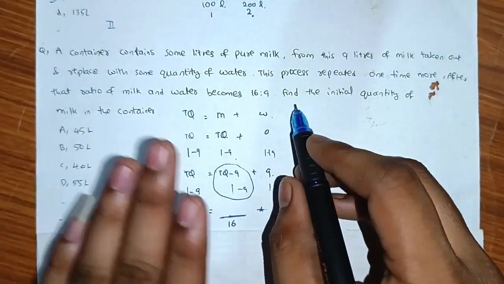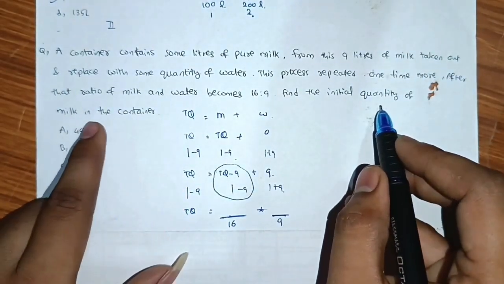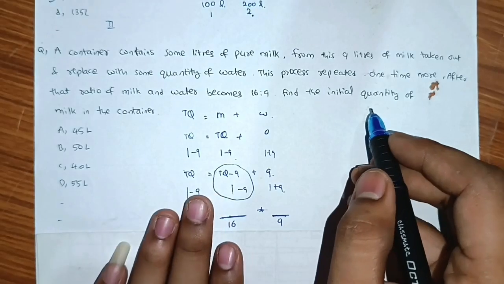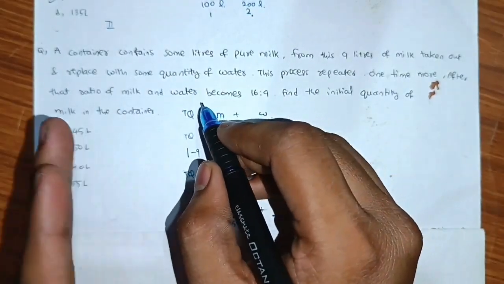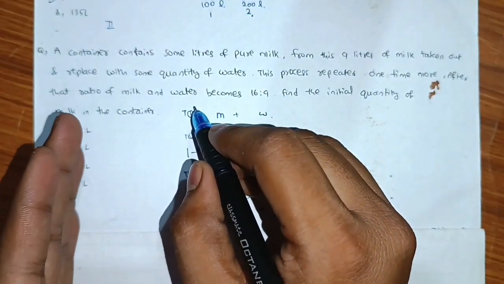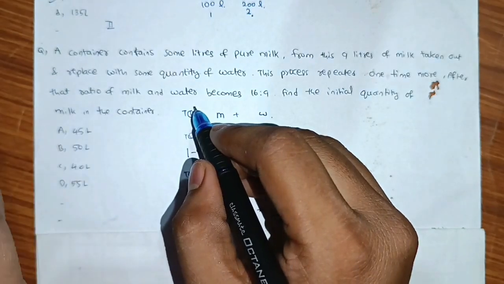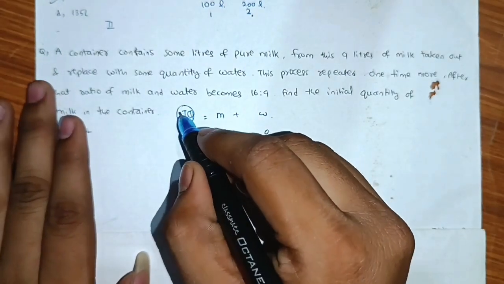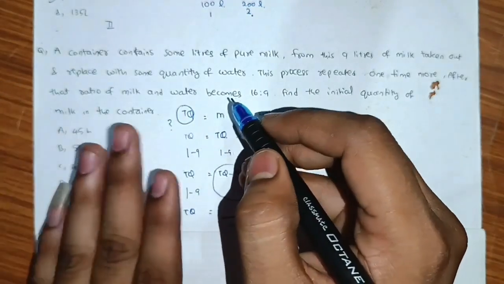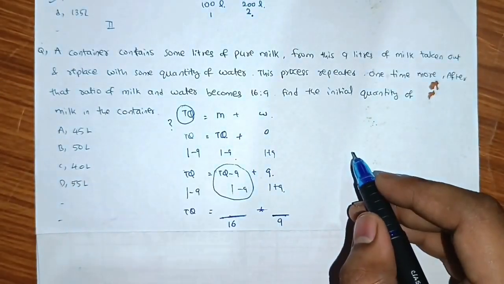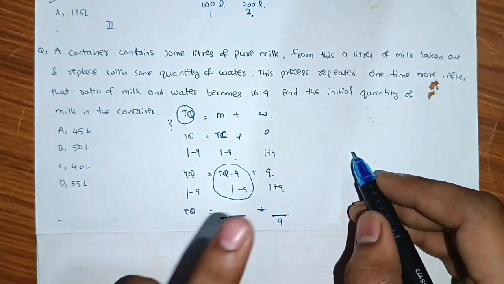After that, find the initial quantity of the milk in the container. So if the question has not given the initial quantity or the total mixture quantity, if we make it an unknown quantity, then use this trick. This is the best trick I will provide to you.